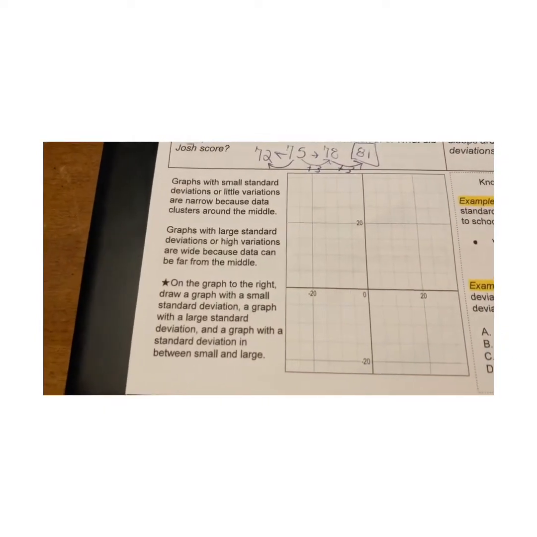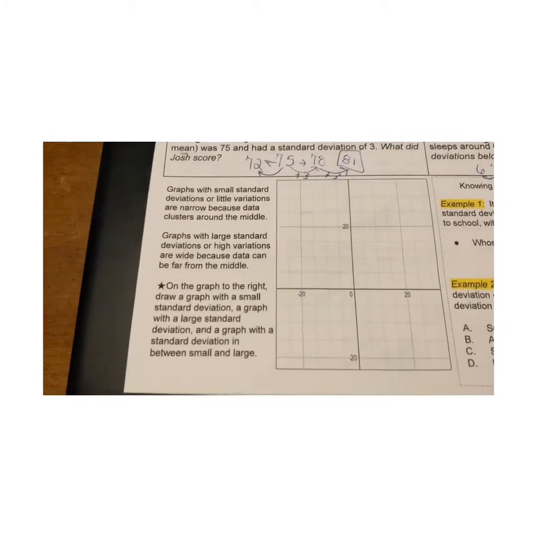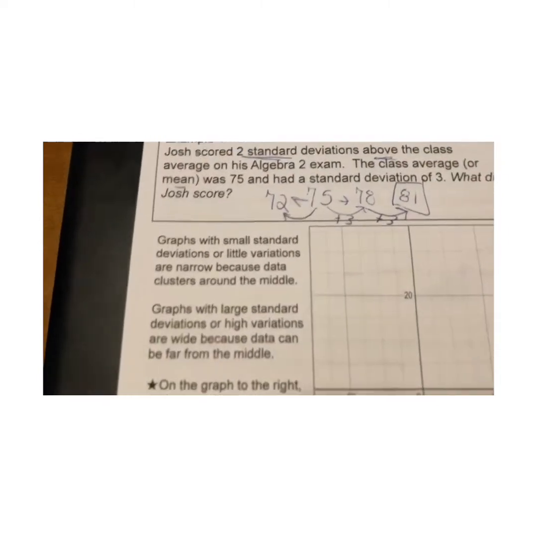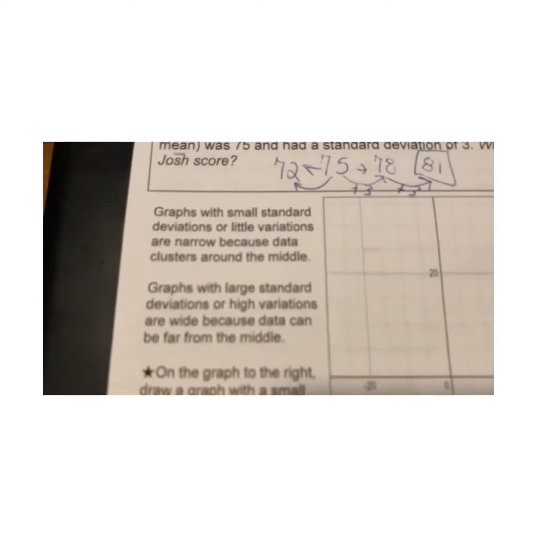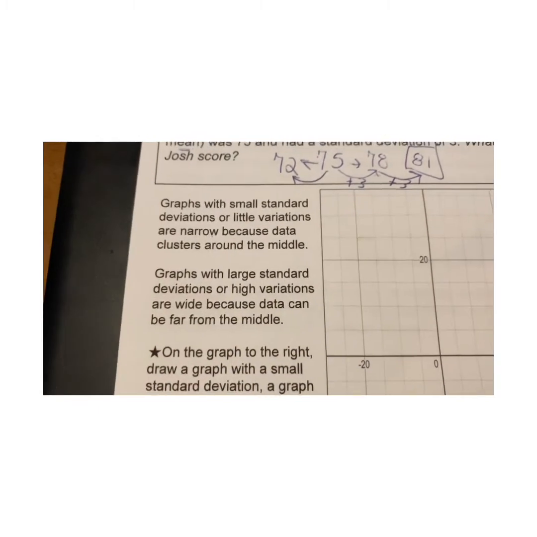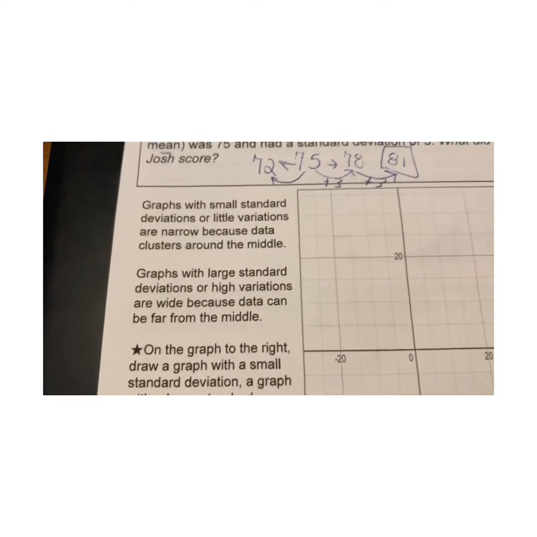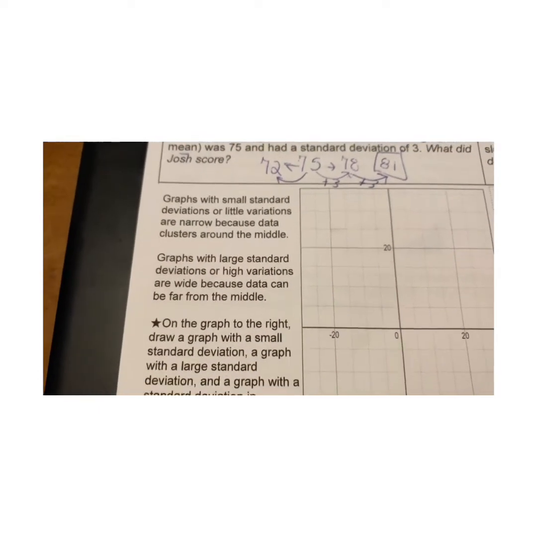So you're going to have a lot of word problems on this PFA, all about your standard deviations. Next, you're going to have some graphs, okay? So I gave you a blank graph and you're going to draw a little picture for me, but let's see what I want from you. So first, what it says is that graphs with small standard deviations, or that little variation, are narrow because your data is all around the middle, right?